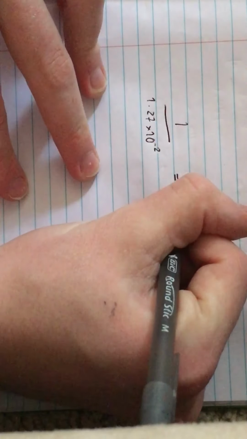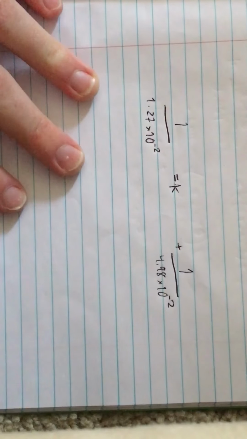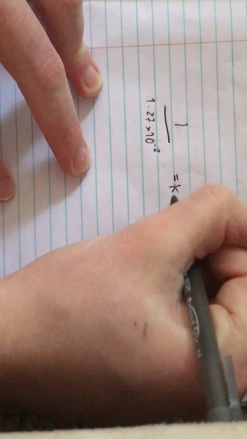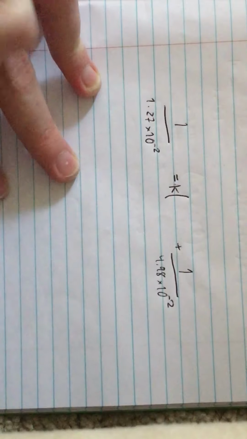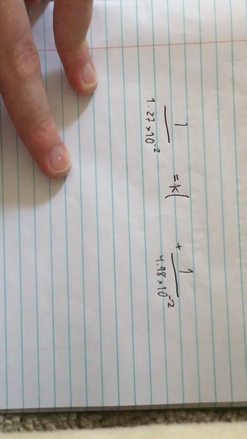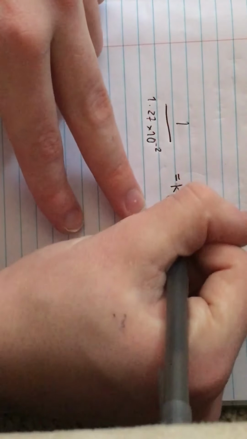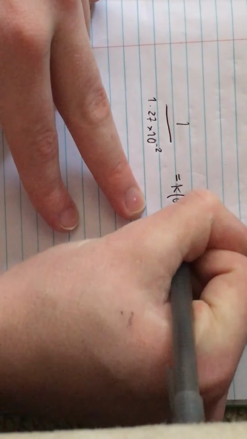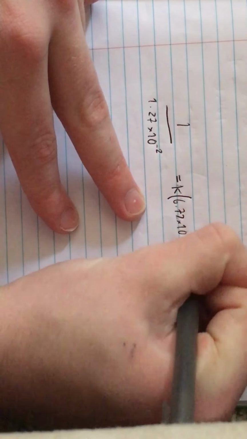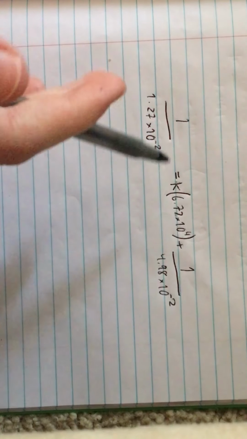It says we're solving for the rate constant, so we're looking for k. It doesn't give us k, so we put k right here because we're solving for it, and times k, we put the time, 6.72 times 10 to the negative 4 seconds.